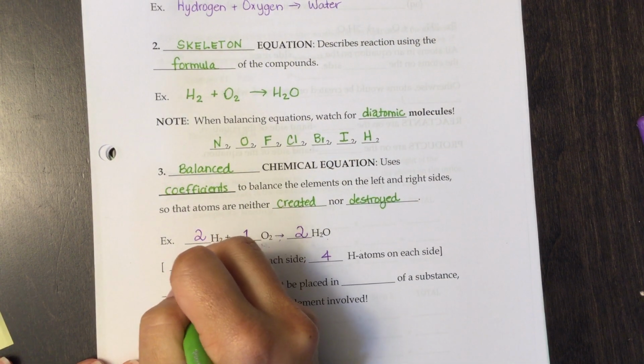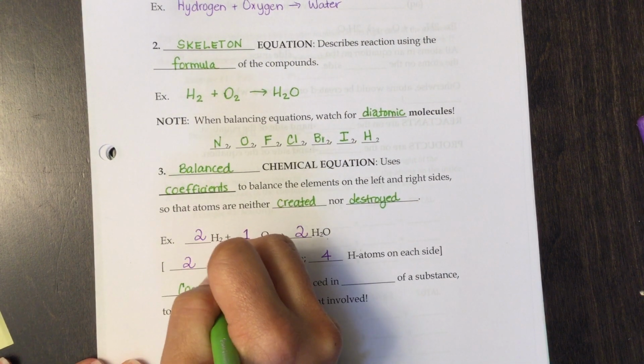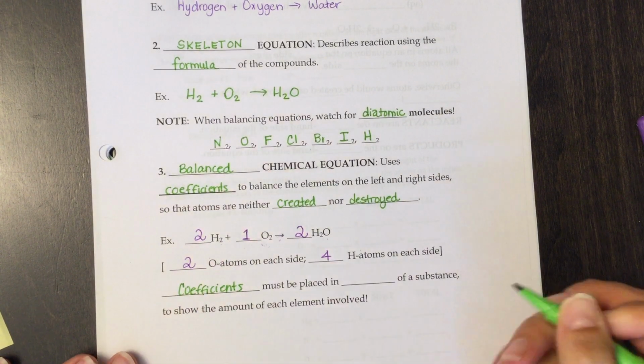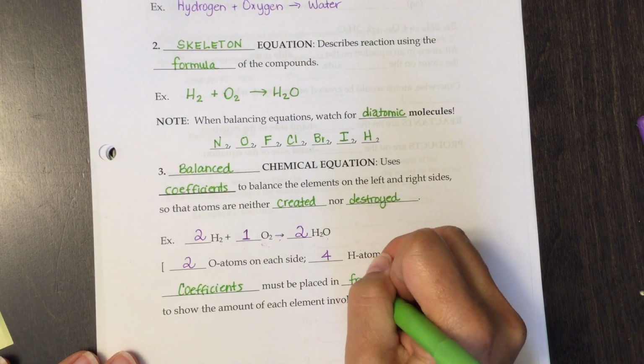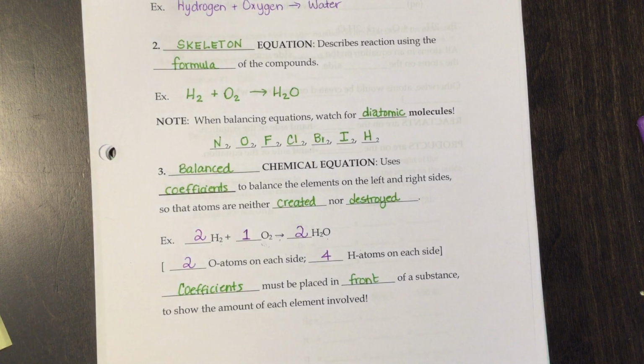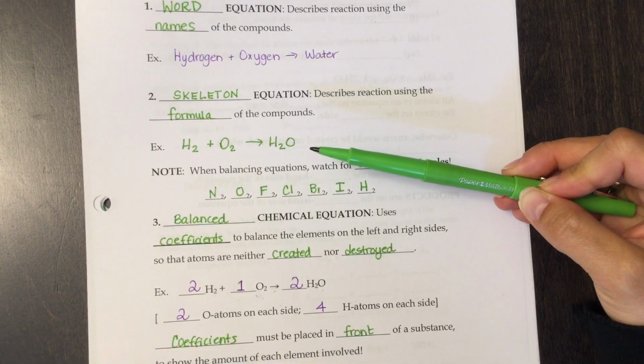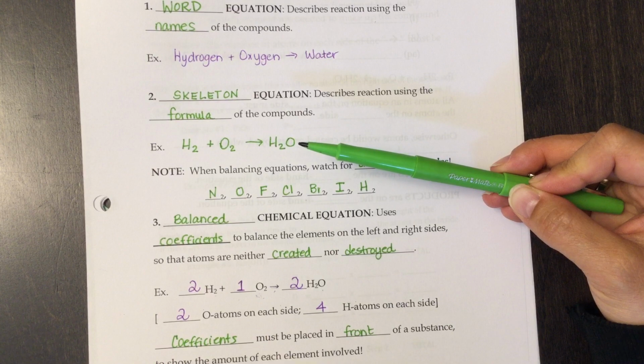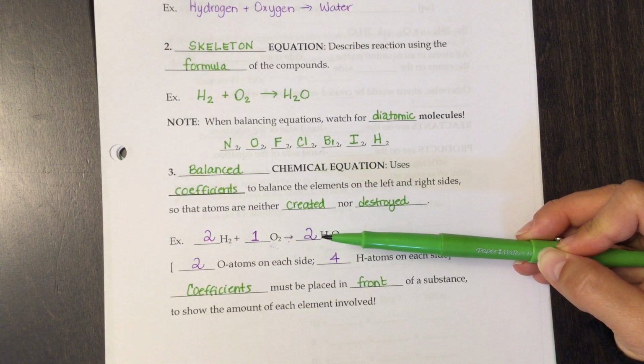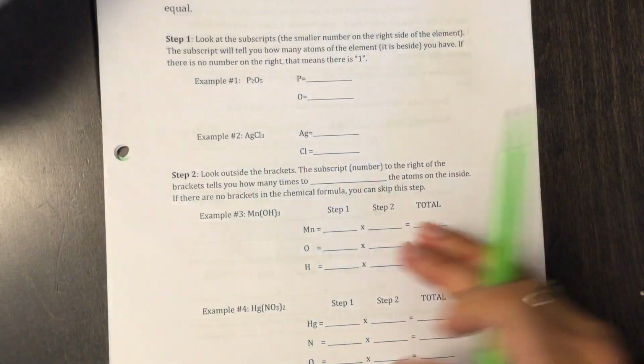Okay, coefficients must be placed in front of a substance to show the amount of each element that's involved. Okay, so 3 types of equations. Can we use the words? Can we write it quickly down with the symbols? And then can we actually balance it? Turn the page.